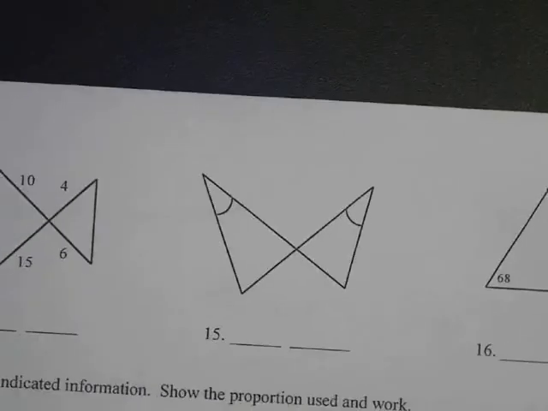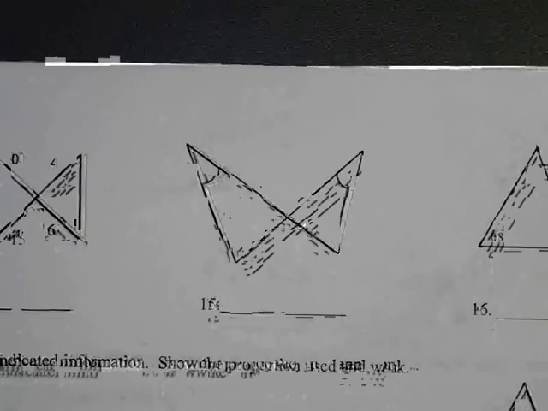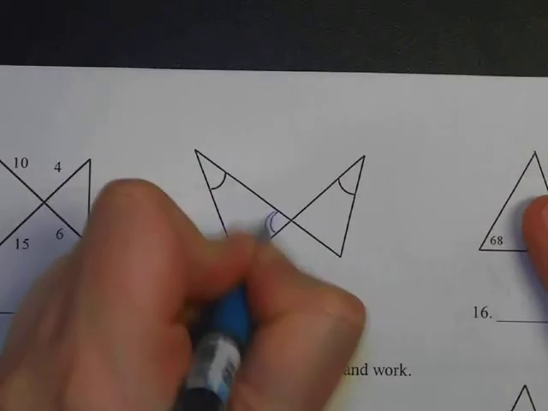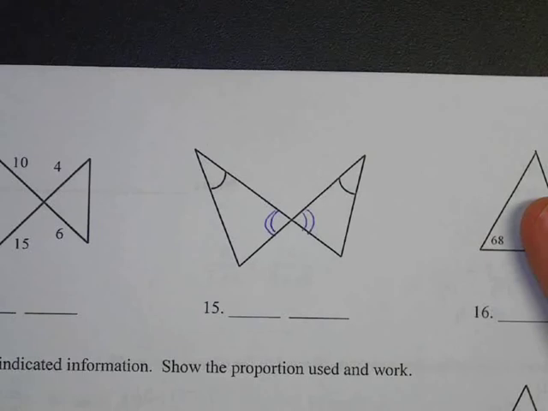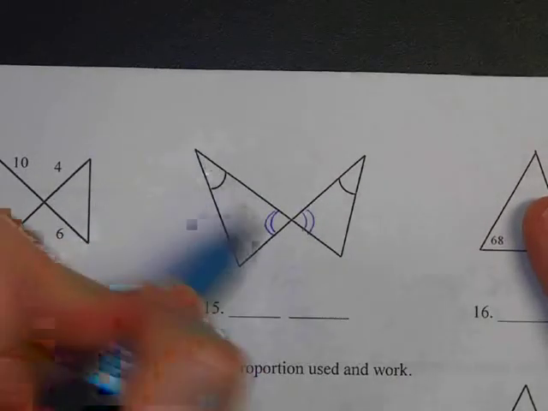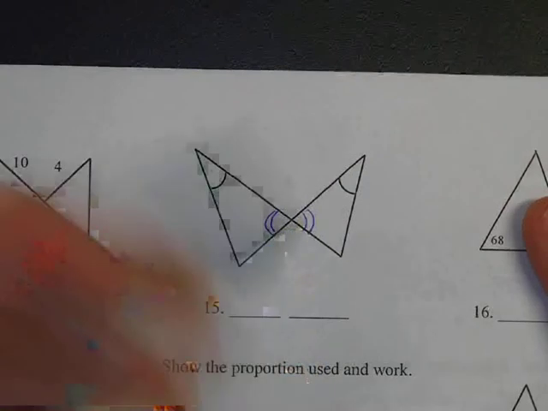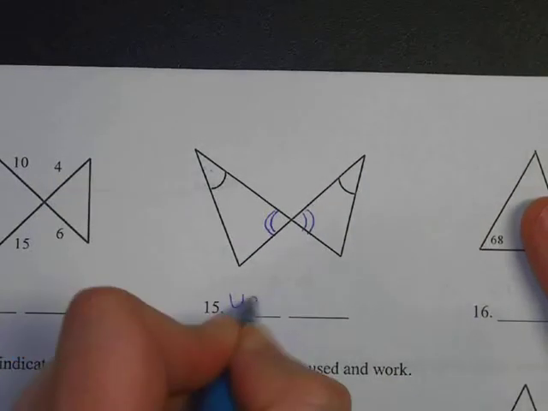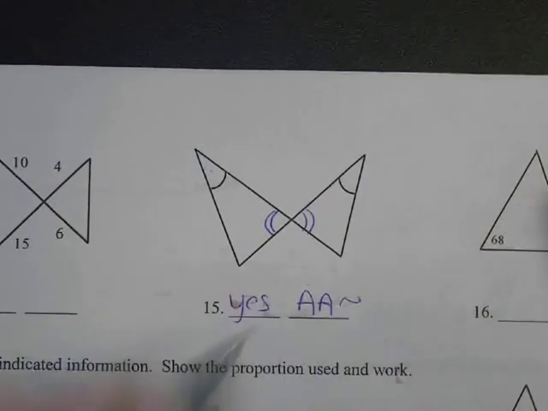All right, we'll go ahead and look at 15 as well. Number 15, we have two triangles. One of the angle pairs is congruent already. One thing I noticed is this is a bow tie problem. Remember, bow tie problems have congruent vertical angles. And right now, that's all I needed to add in order to say that we have two angles congruent to two angles in the other triangle. So this would be a yes by angle-angle similarity.